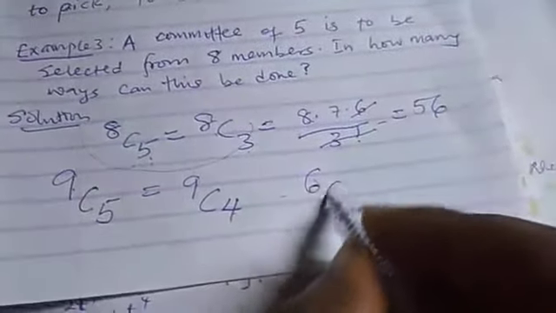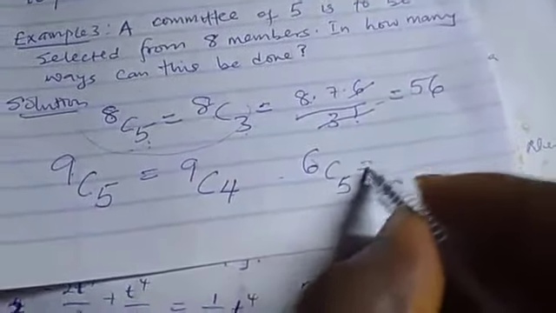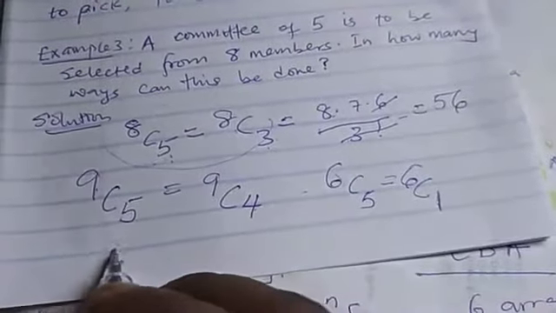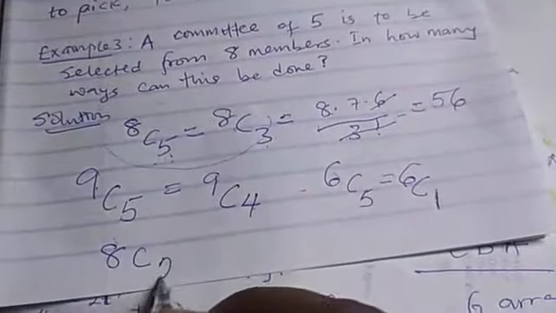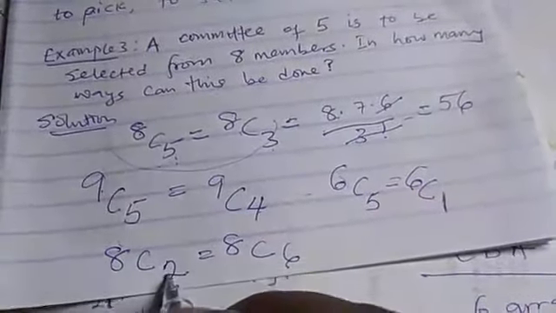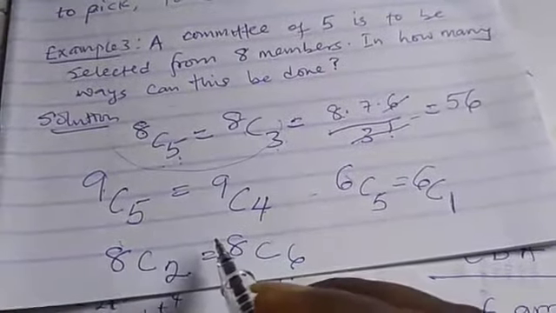So in that case, I can say that 6 combination 5 is the same thing as 6 combination 1. I can say that 8 combination 2 is the same thing as 8 combination 6, because 2 and 6 will give me 8. So that is one advantage.